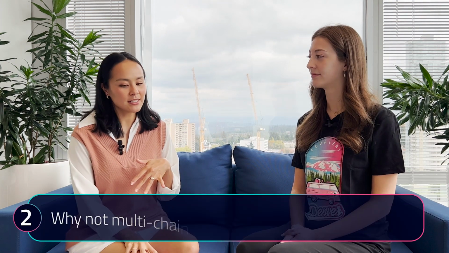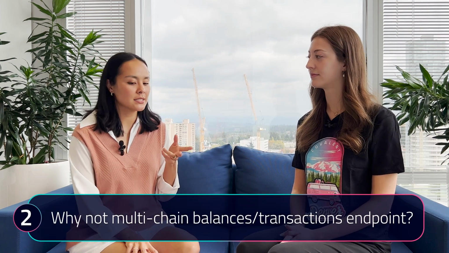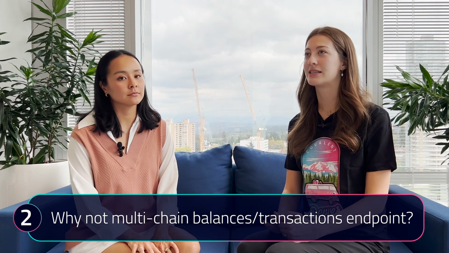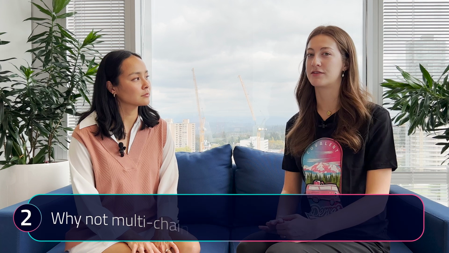So why build this and not a multi-chain balances endpoint or multi-chain transactions? Yeah, so you can see that some data companies have started building multi-chain endpoints like that, which basically, instead of getting all of your token balances on just Ethereum, you would get it on all of the chains that a user's active on. One, a lot of the time you still have to select which chains you want to return data from. So that doesn't solve the problem of knowing where a wallet's active.